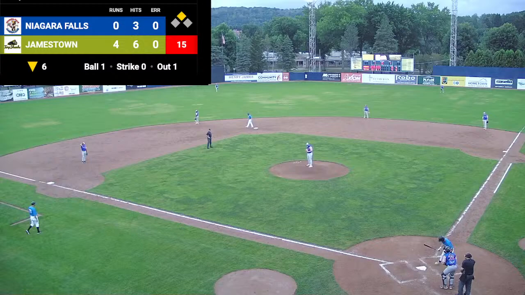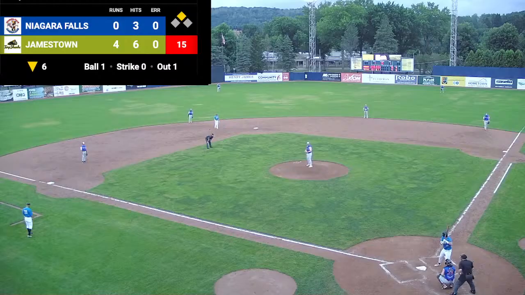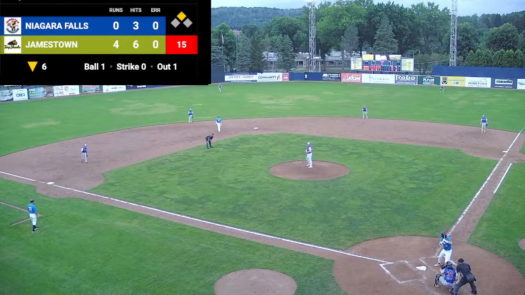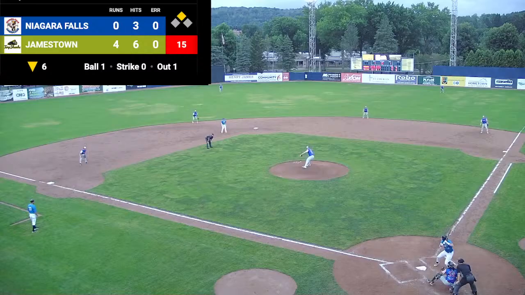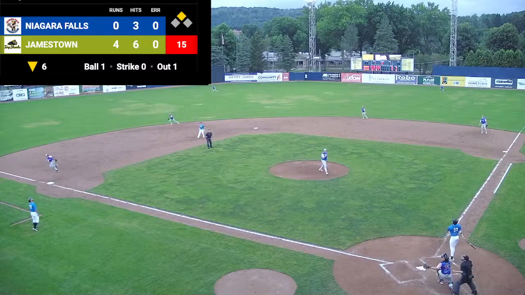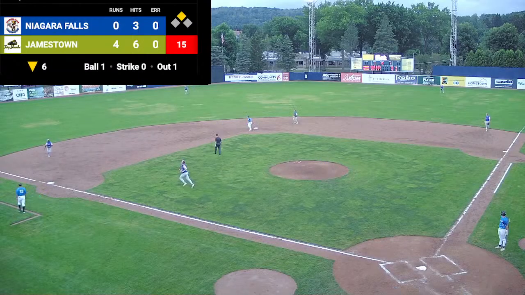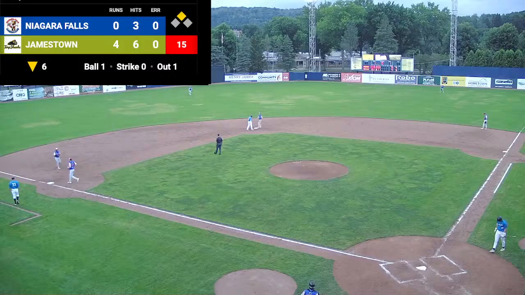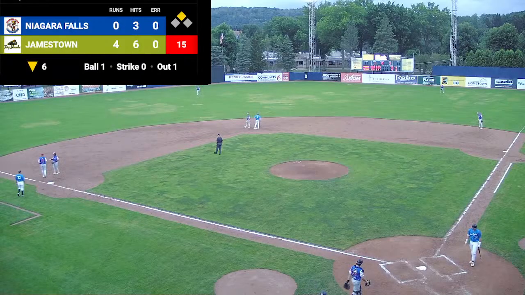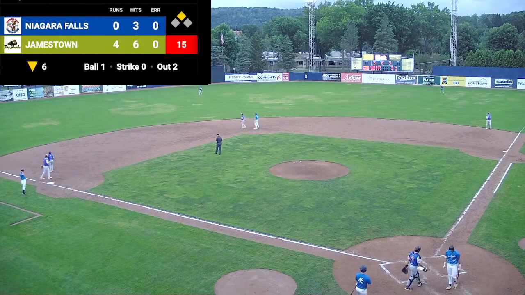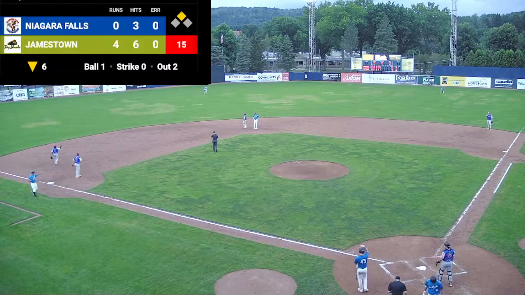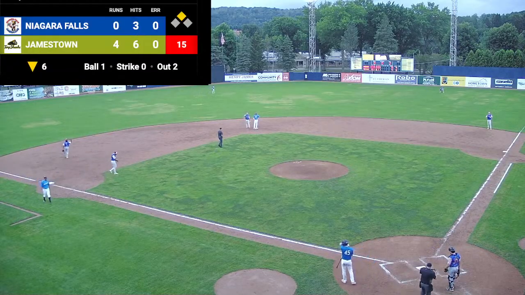So Eric Weeks now on second base after the ground out. One-zero pitch. High pop-up into third base foul territory. Catch made by Chris Gazaldo. That makes 2 down. Brady Toney looking to retire 3 consecutive batters after the early run scored.